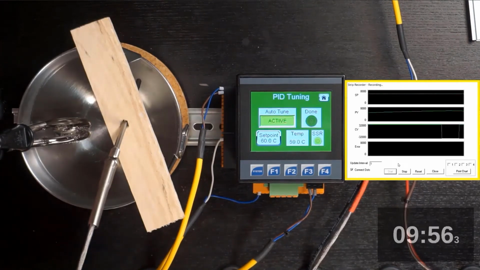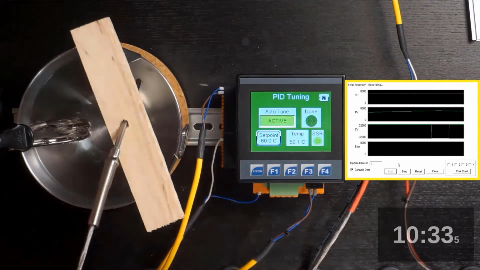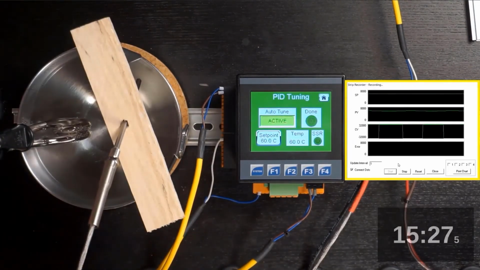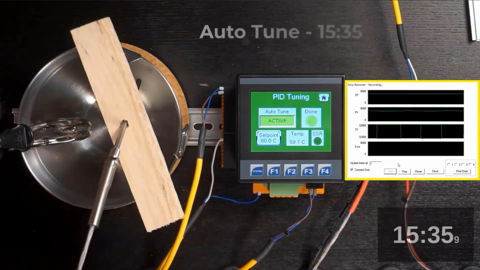You'll notice that the solid state relay turned back on again once we got below the set point by a few tenths of a degree. So we're now on the second cycle of the auto-tune experiment. This is our last cycle and the value is going down. As soon as we get below the set point by 0.2 or 0.3 degrees, the auto-tune should be complete.